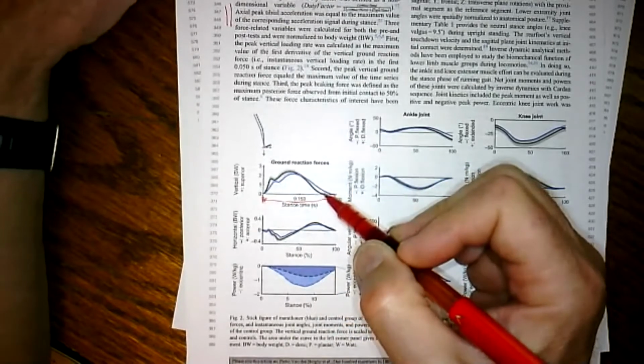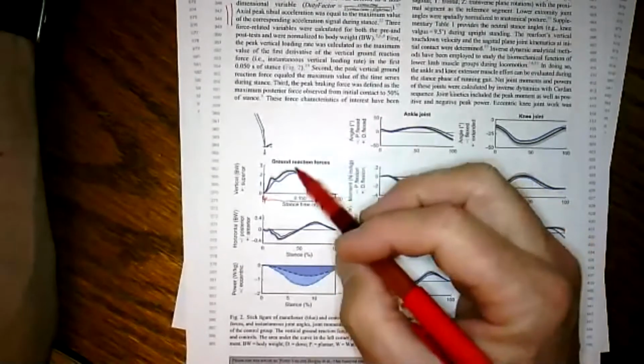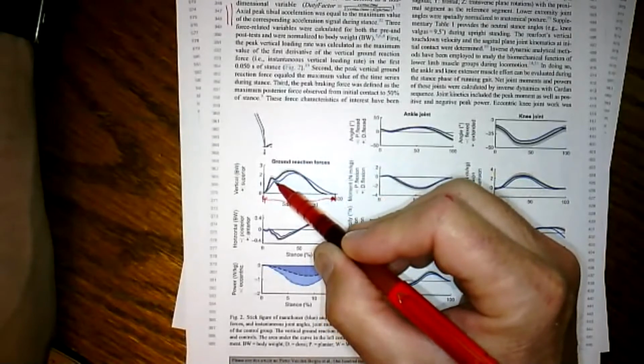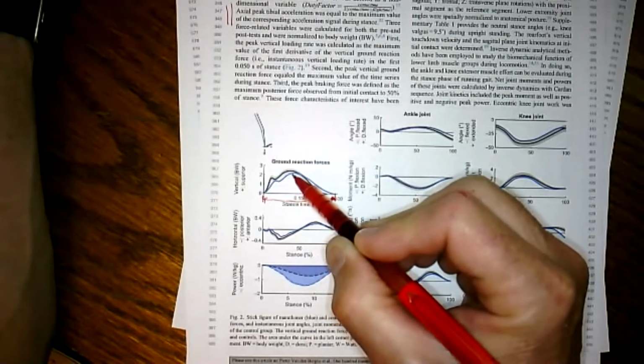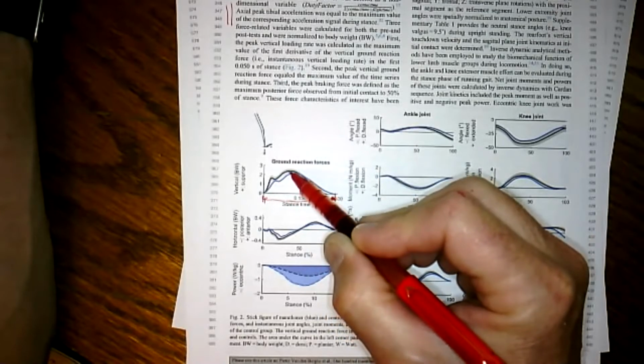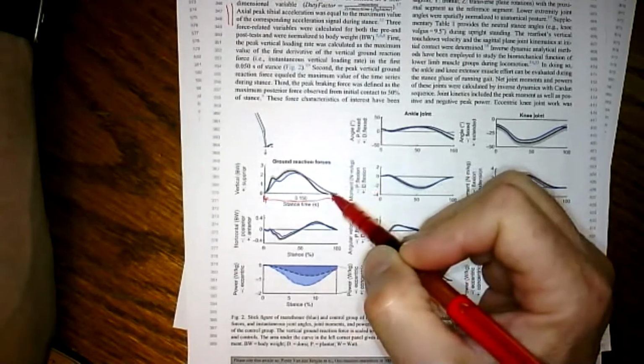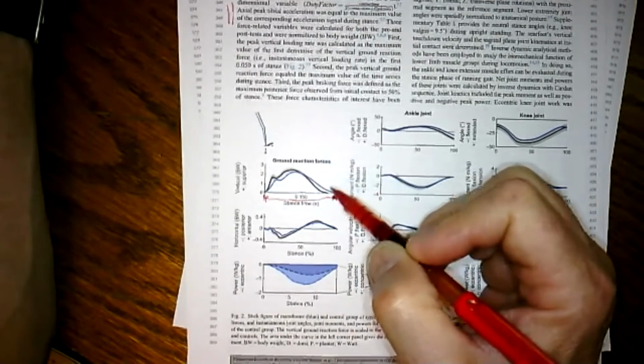And just looking at this, okay, we'll go through the details of the paper in a little bit. But the peak here, this first peak seems lower. It seems to happen later in time as well. And this peak here is lower, and it seems to happen later in time as well.